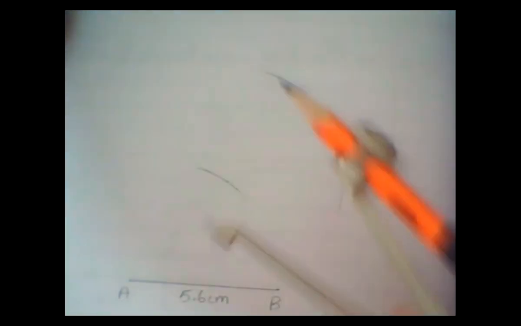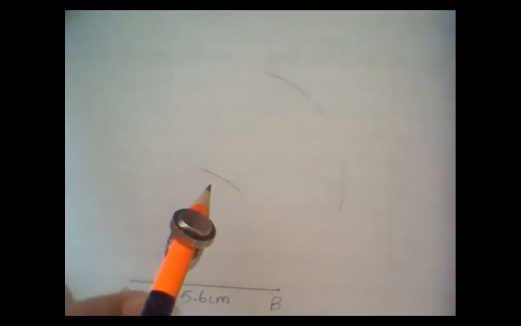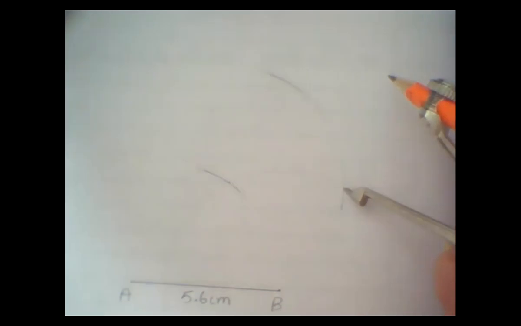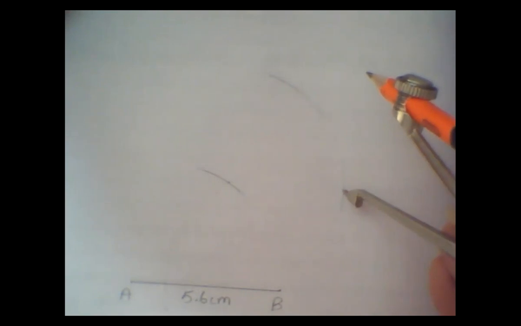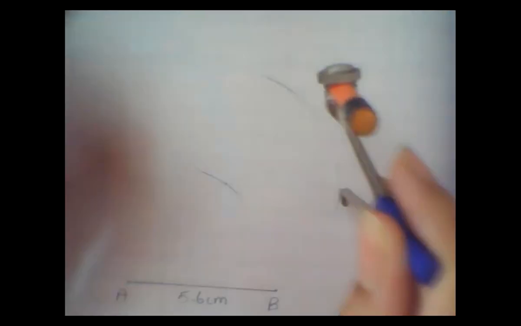First I'm telling you again: I have drawn the line segment AB, then made a semicircle. Then I put the compass on the intersecting point where the semicircle meets the line segment and make one arc. Then put the compass on this intersecting point and make two arcs, one on the semicircle and one above the semicircle. Now we have to put the compass on the second intersecting arc, like this.